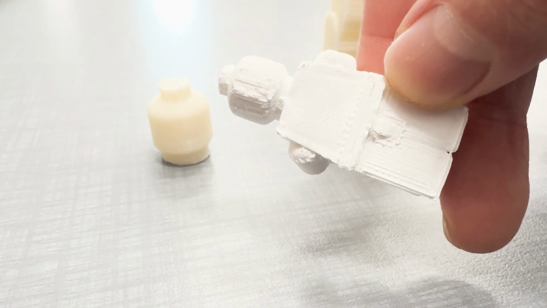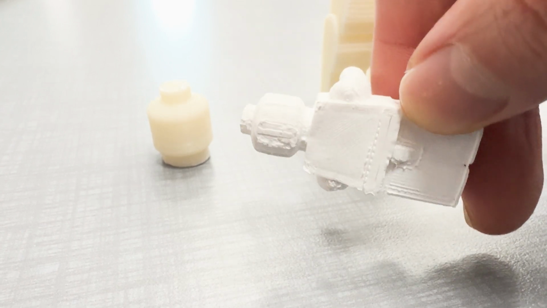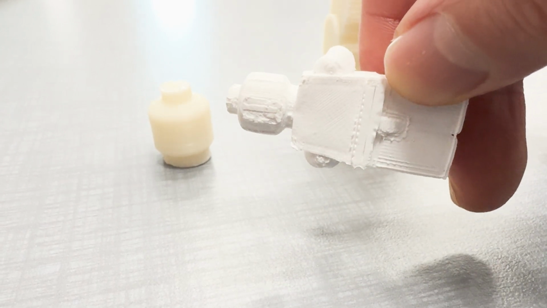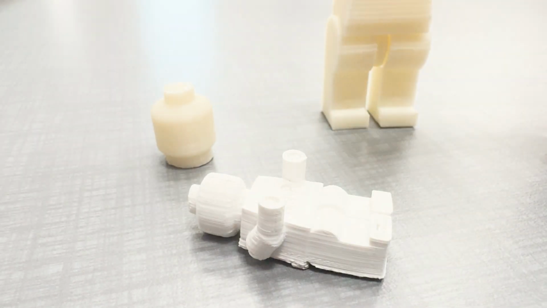You can see on the back here of this 3D model where the support material was. So it does create a rough surface. It does need some sanding and a little bit more work, and we don't want that support material to be on some of the main parts of this 3D model.